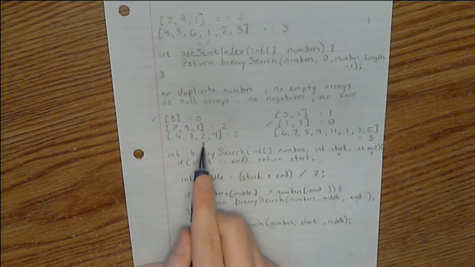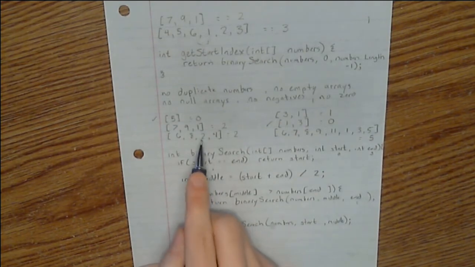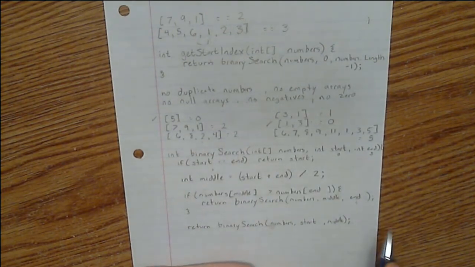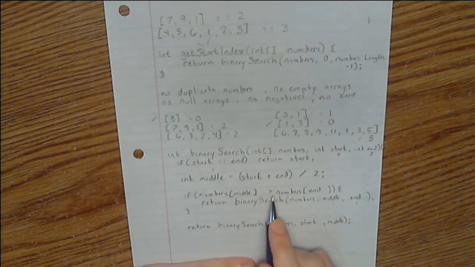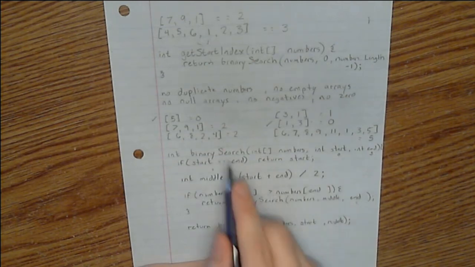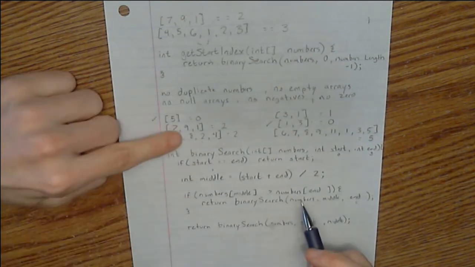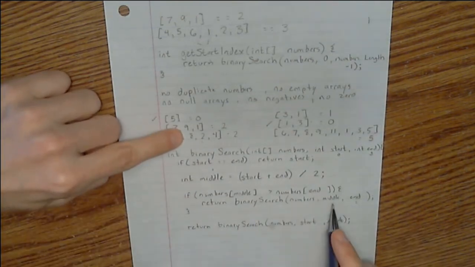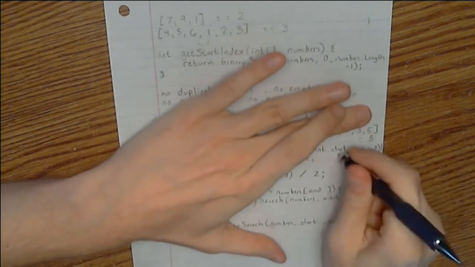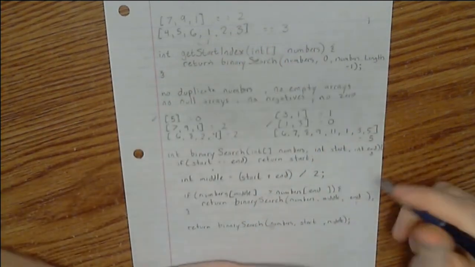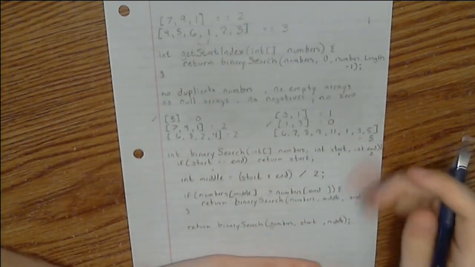So we are not directly examining the 2 here, which is interesting, because that's the number we want to return. Our number in the middle, which is 8, is greater than our number at the end, which is 4, which is true. We go into the right half. Now the 6 is gone. Pass in the 1 and the 3. So far so good. We don't want the 6.